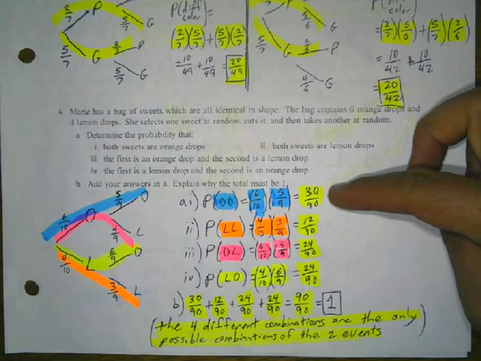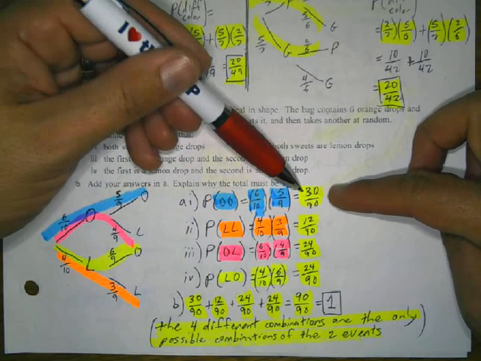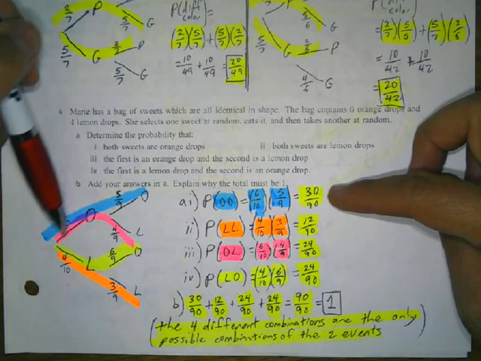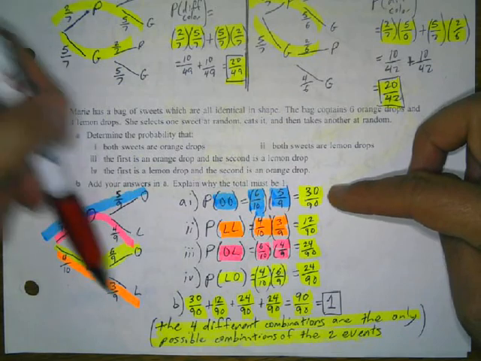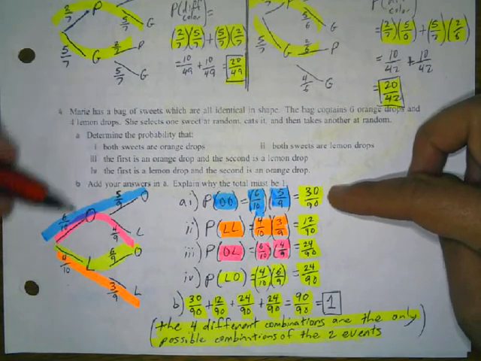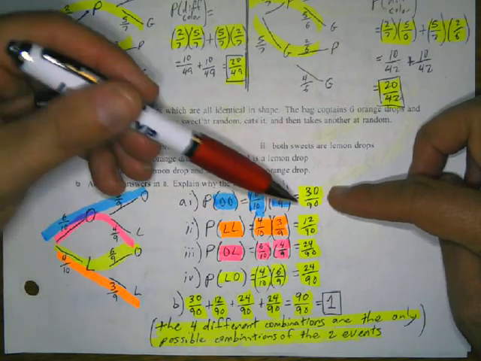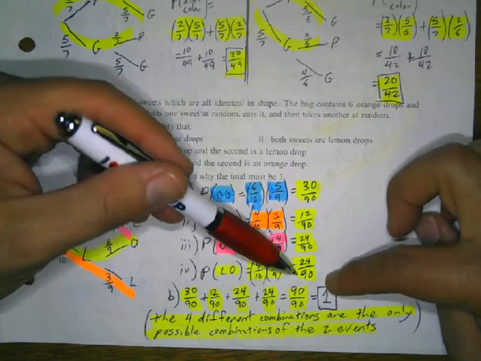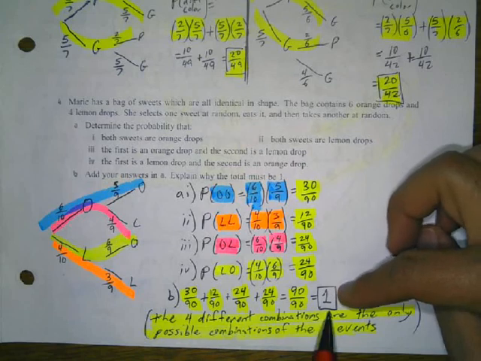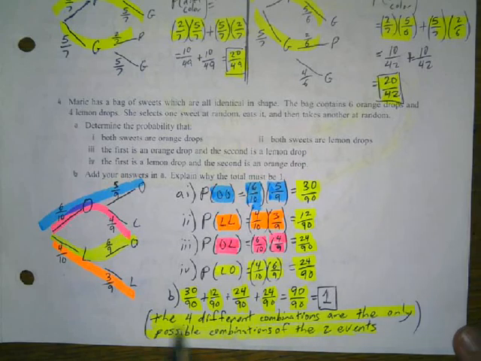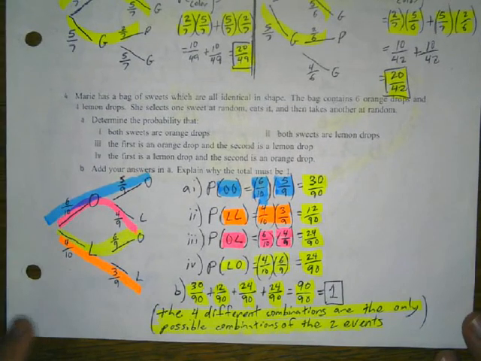And so we end up with, if I go the blue route, the red route, the yellow route, and the orange route, those are all the possible branches. There are no other possible branches. If you add all 4 of these probabilities together, you're going to end up with 1. And the reason is the 4 different combinations are the only possible combinations given the 2 events. You may want to hit pause and think about this.